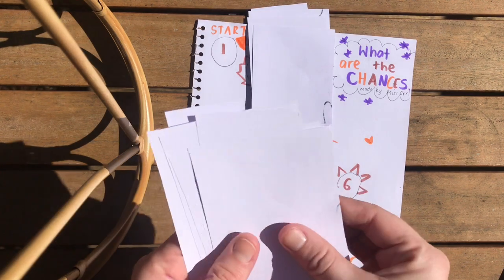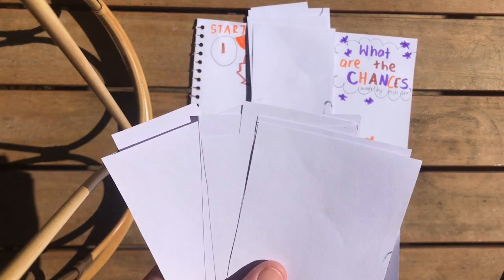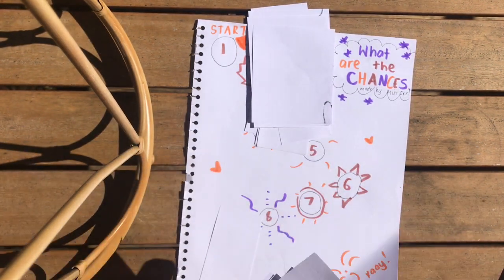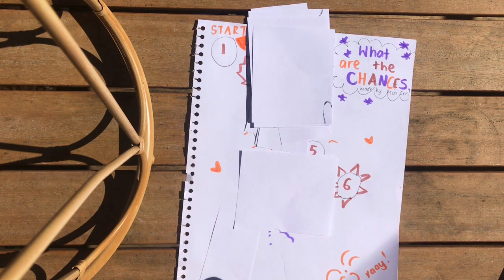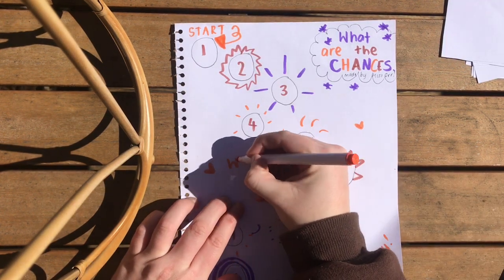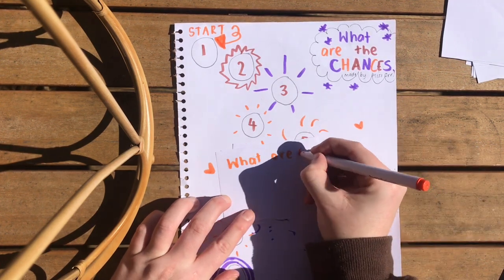Alright, so the next step, what we're going to actually do is we're going to take our pieces of paper and write some scenarios or events that are impossible to happen, possible, likely, unlikely, or maybe it's something that you're certain will happen. And we're then going to ask our partner what the answer is.